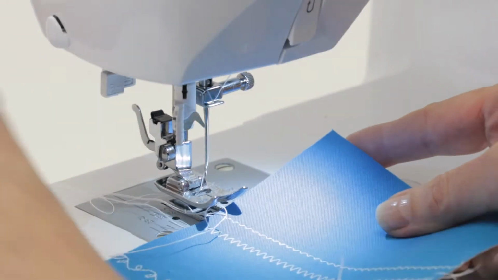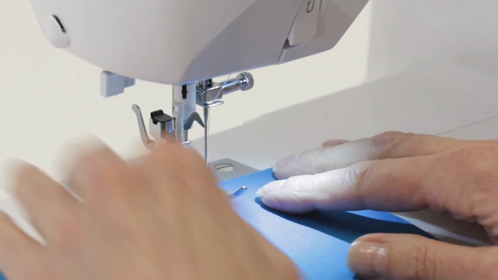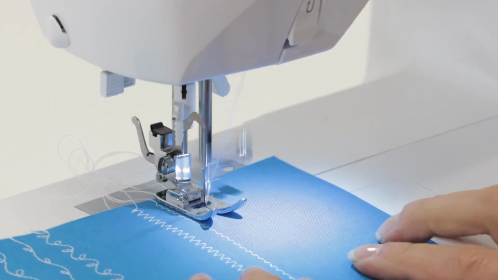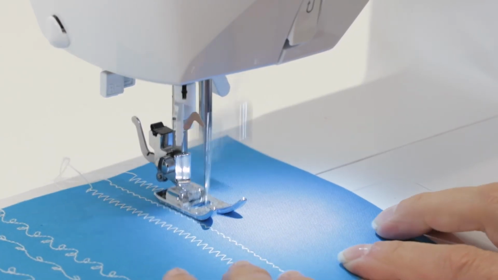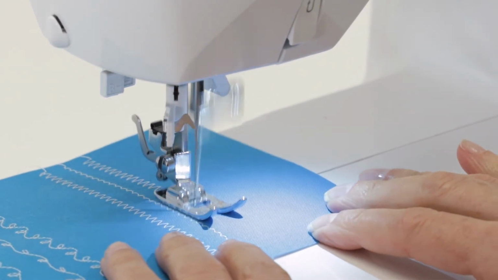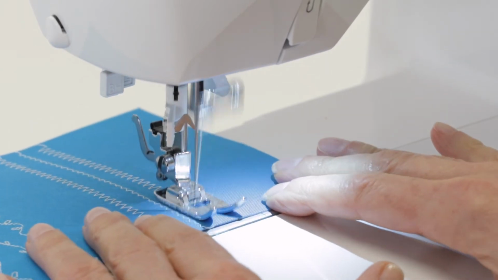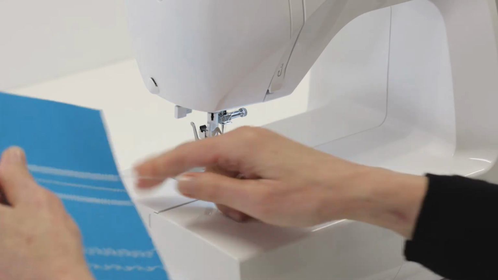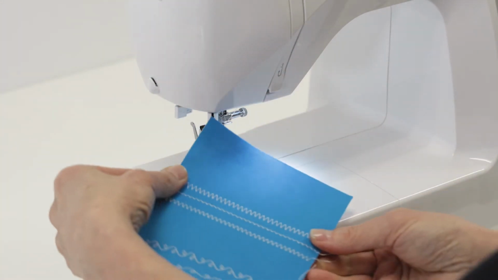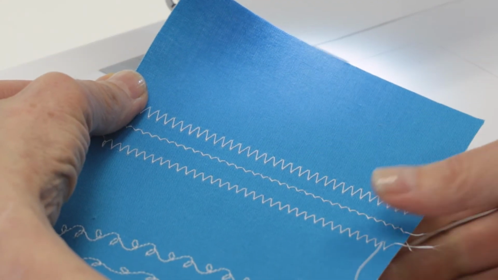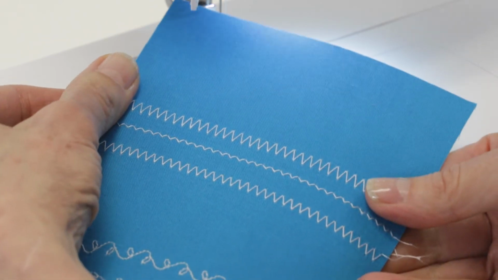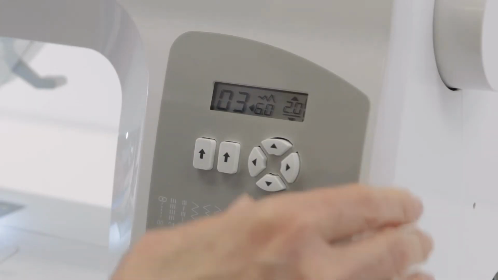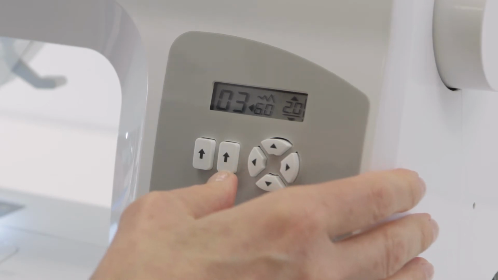Place all your threads under the presser foot and out to the back. And there it is at an even wider setting. Now let's try the zigzag.